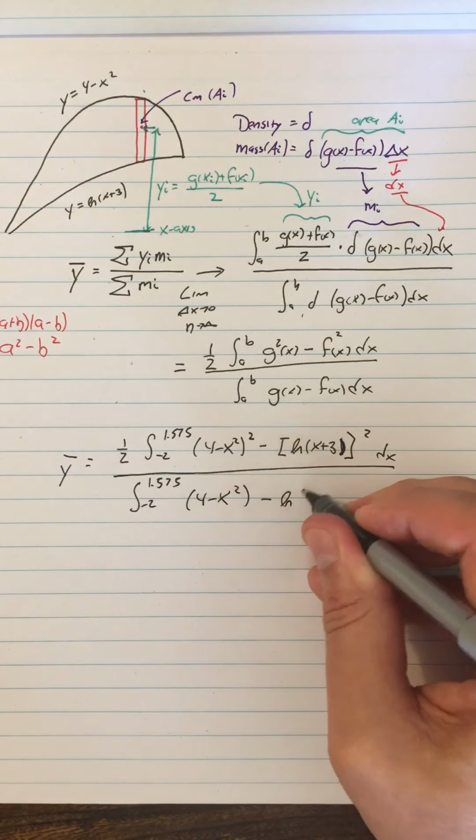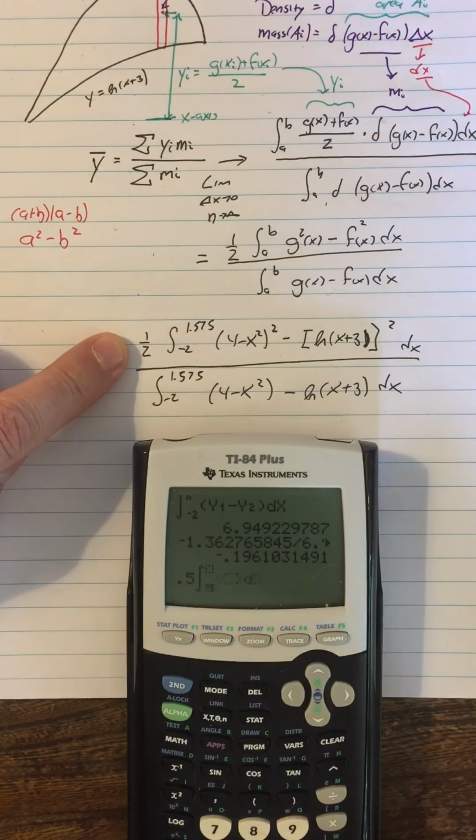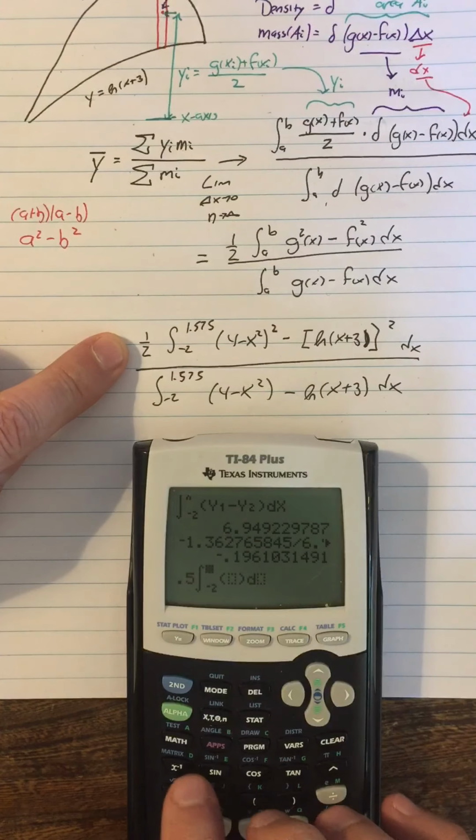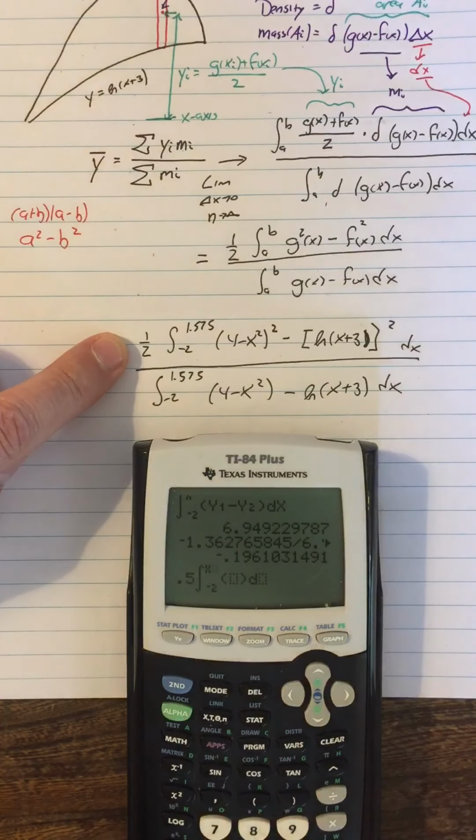So I can just go in here and, all right, now we'll do them separately. So I'm going to have 1/2, so let's call that 0.5, just doing the top here. And then we're going to do integral, so it's math 9. And I'm doing from −2. Now I still have the x from my intersection that I calculated before. So that x that I'm putting up there is the 1.575 from my graphing window.